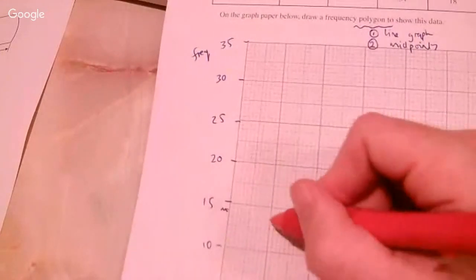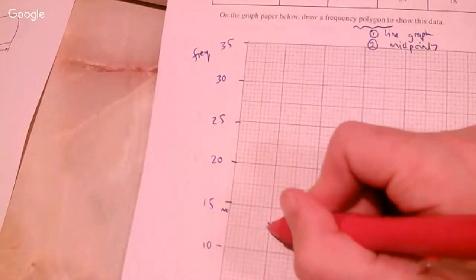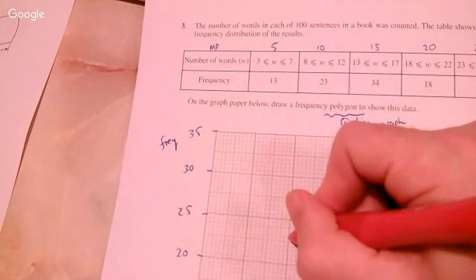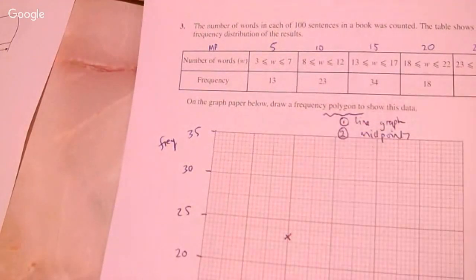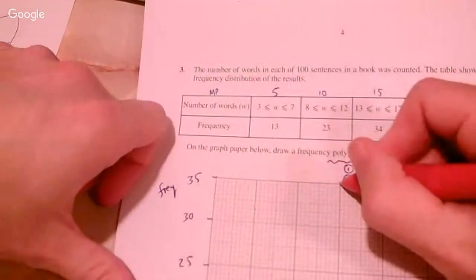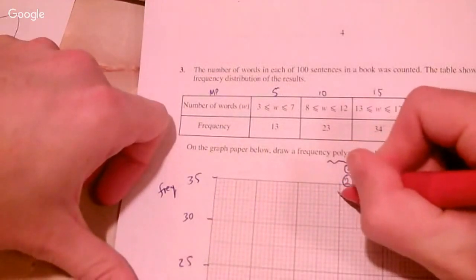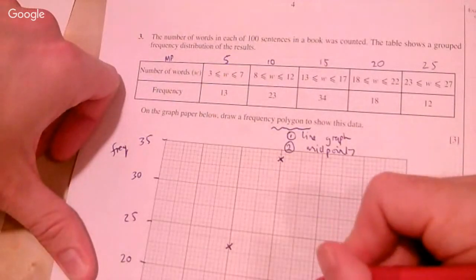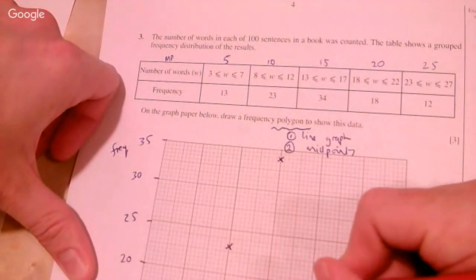Okay, so 5 and 13, I've got 5 and 12 and a half, so go up 1 there. And then 10 and 23, so across the 10, up to 23, so that's 22 and a half, 23. And then we've got 15 and 34, so that's coming up right to the top now. That's 35. If we come down to, that would be 34. And then 20 and 18. So again, I'm going to come to 20, halfway, 17 and a half, up 1.